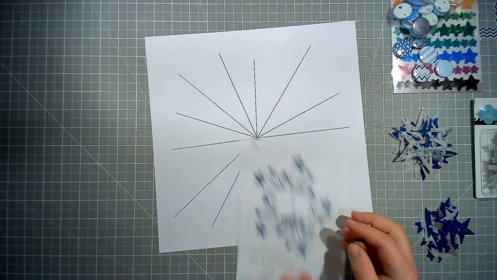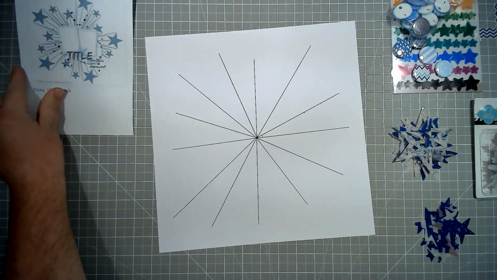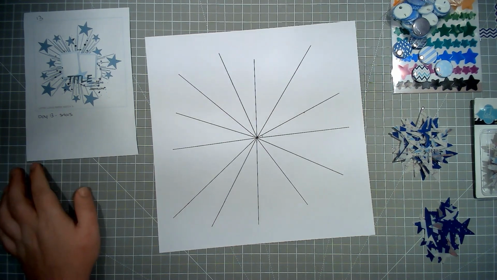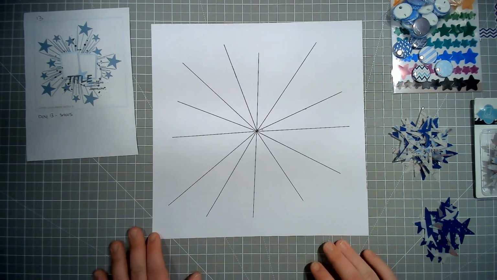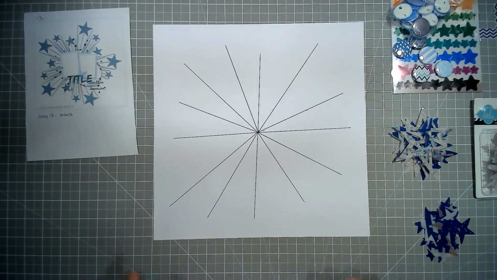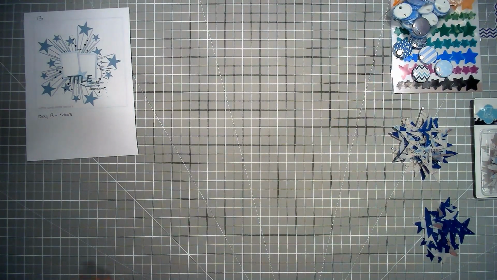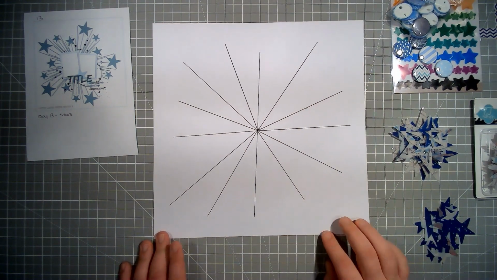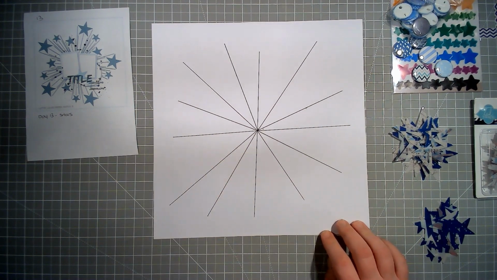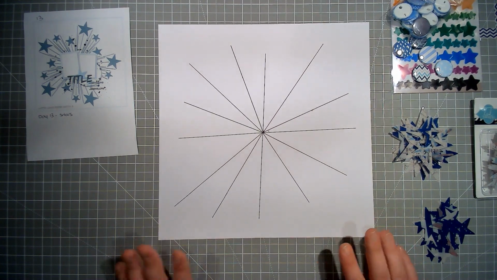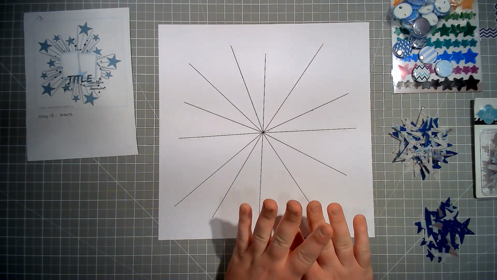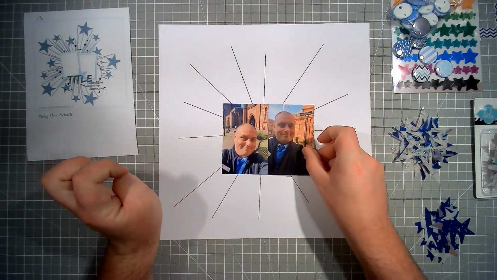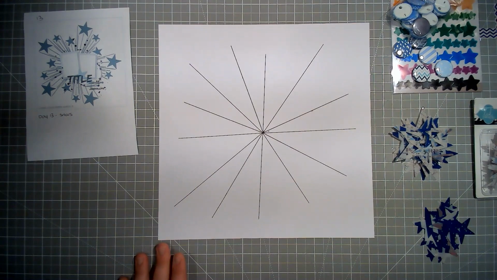So what I have done is I'll leave the sketch there. The sketch is from Lottie Loves Paper and it's sketch number 3. I've very roughly and messily drawn out some lines. I will probably add another one in somewhere. I don't know if I'm happy with it yet. We'll see how it goes. I've got two photos that I'm going to use, two 3x4s.